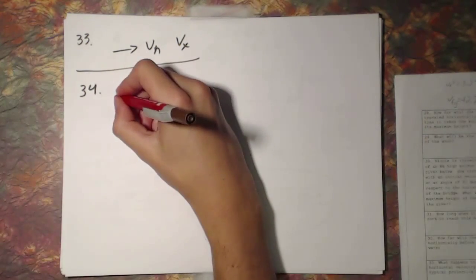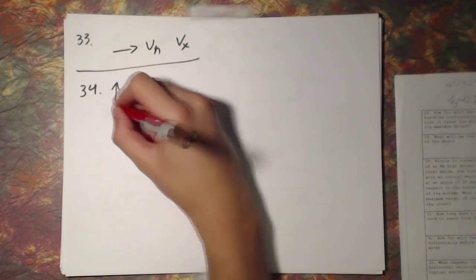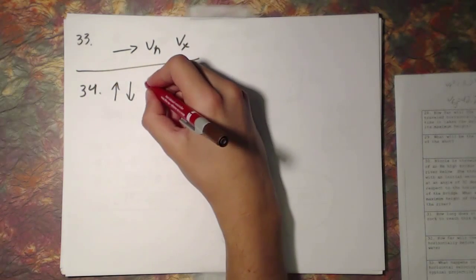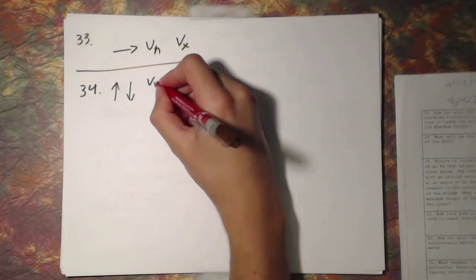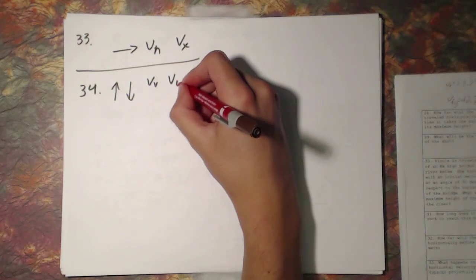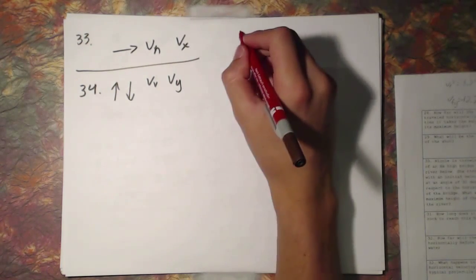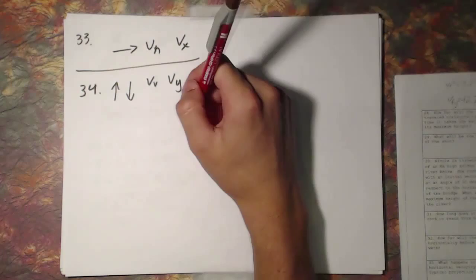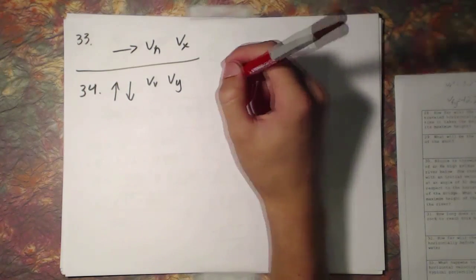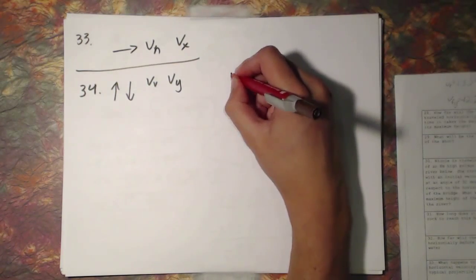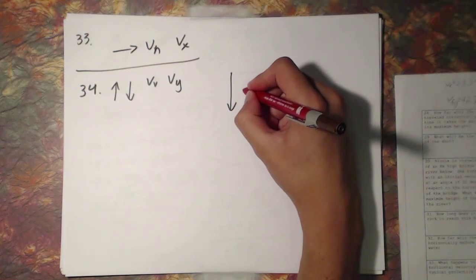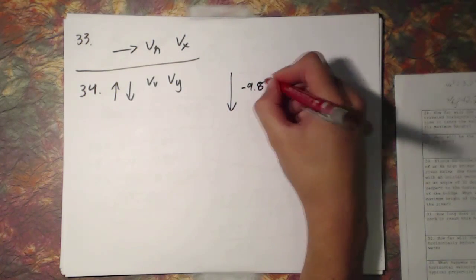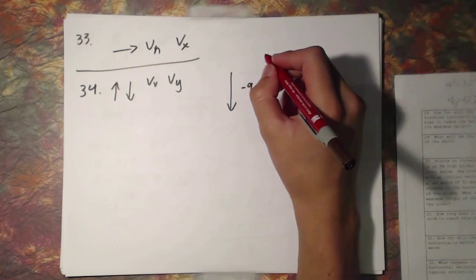Question 34 asks, what happens to the vertical velocity vectors with typical projectile motion? So your vertical velocity vectors, whether they be this way or this way, are your v vertical or vy, whatever you want to call it. And the answer is they're accelerating downwards, because they're always experiencing acceleration due to gravity, which is a vector in the downward direction with a magnitude of negative 9.8. So the answer is they're accelerating downwards.